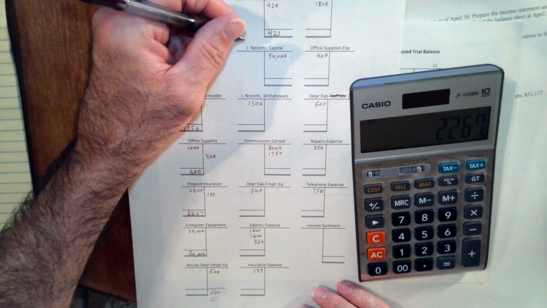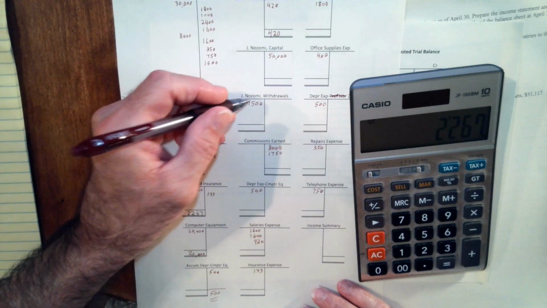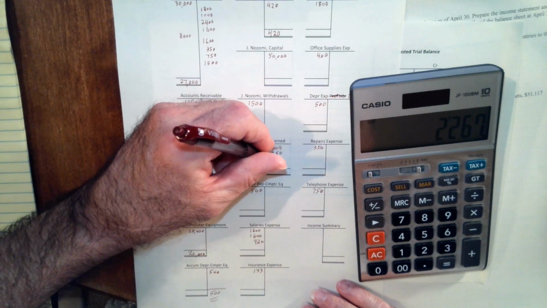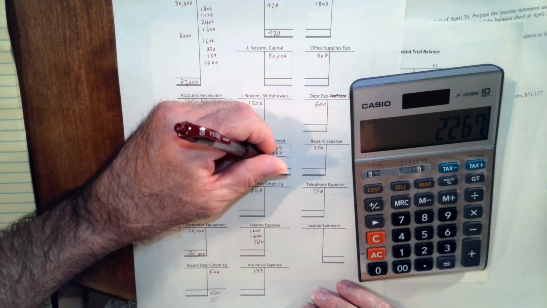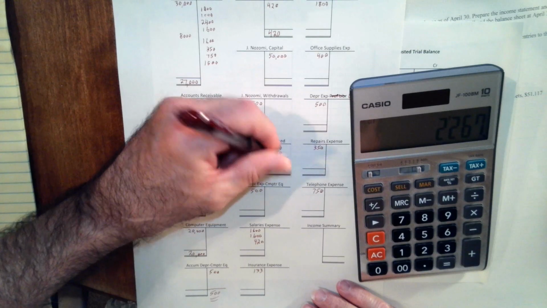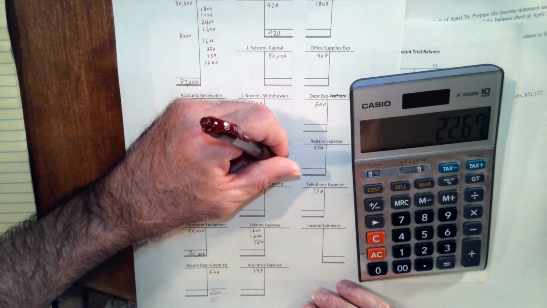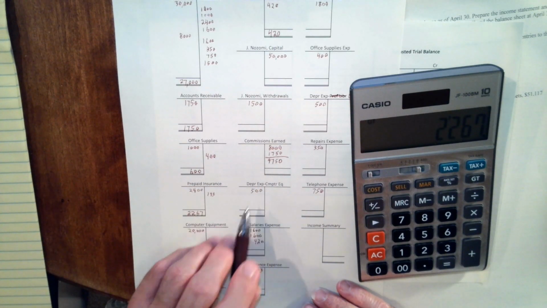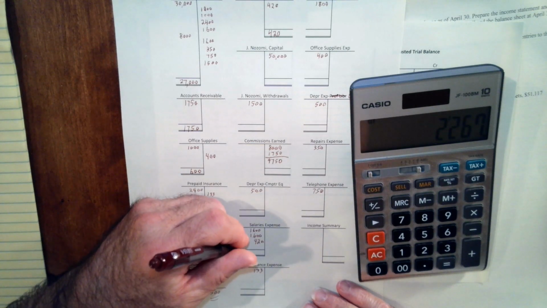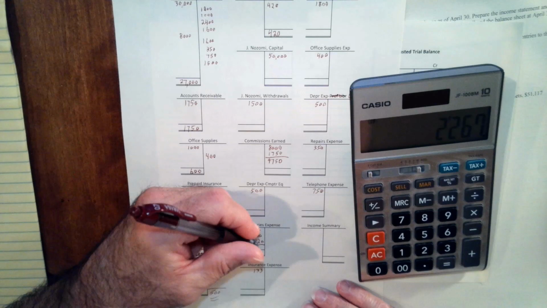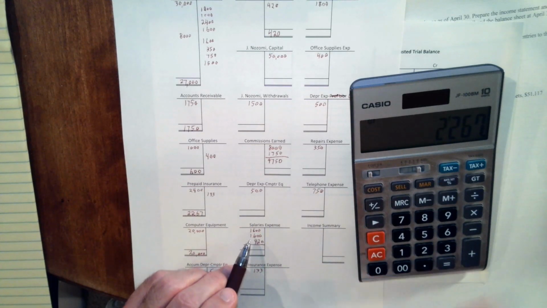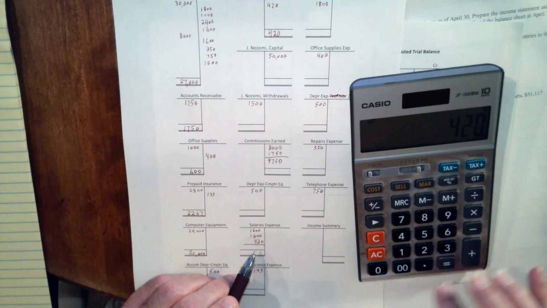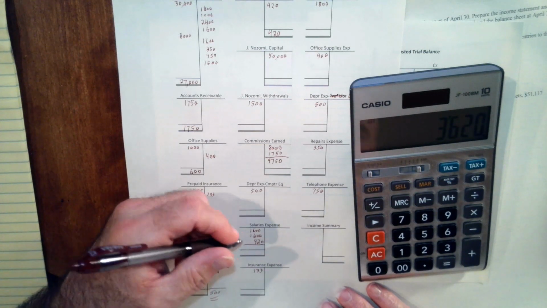Zombie capital, I'm going to leave that alone for right now. Same thing for withdrawals, commissions earned. I'm going to put a subtotal in here for right now, and that's going to be 9,750. I'm doing this for a specific reason. You'll see it later on why. Depreciation 500. Okay, that's $1. I'll let that go for now. Salaries expense, I'll put a subtotal in here, and that will be 1,600 plus 1,600 plus 420, 3,620.